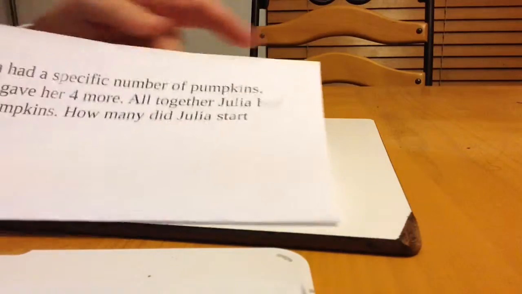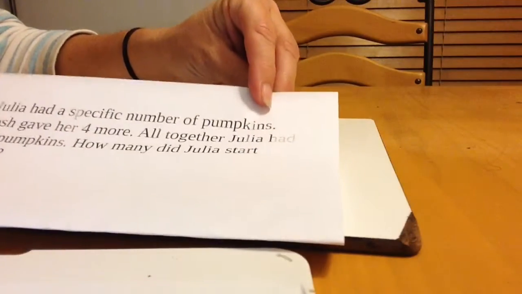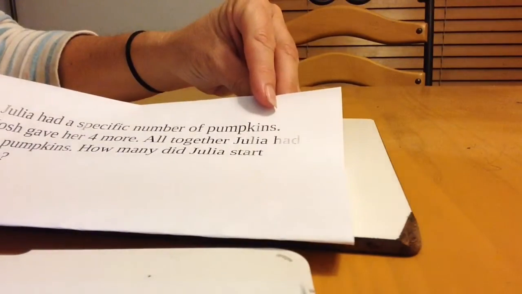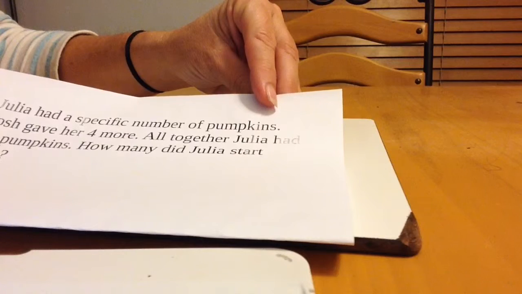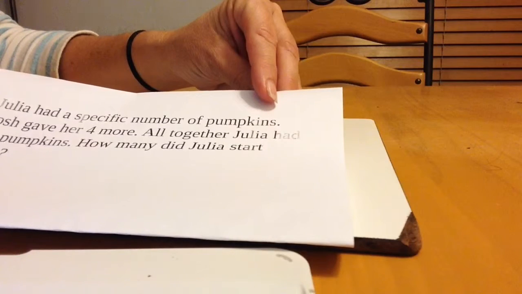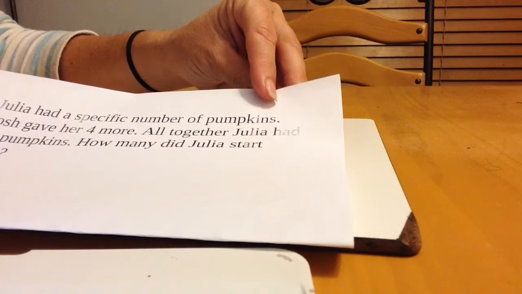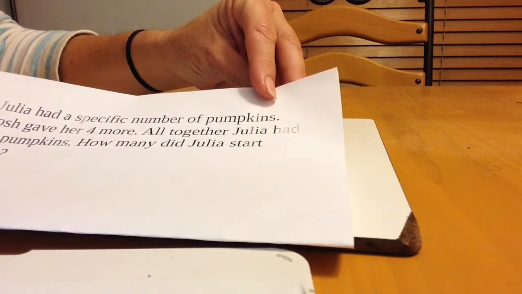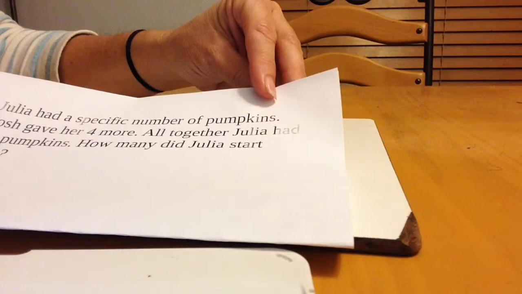So the first story problem we're going to look at is: Julia had a specific number of pumpkins. Josh gave her 4 more. Altogether, Julia had 10 pumpkins. How many did Julia start with?